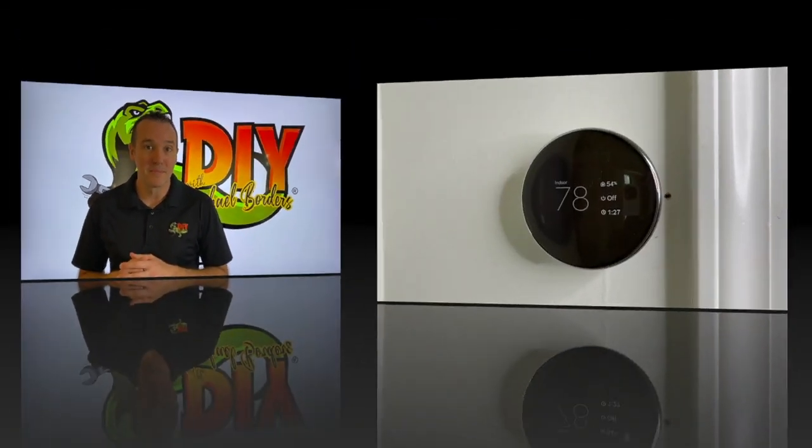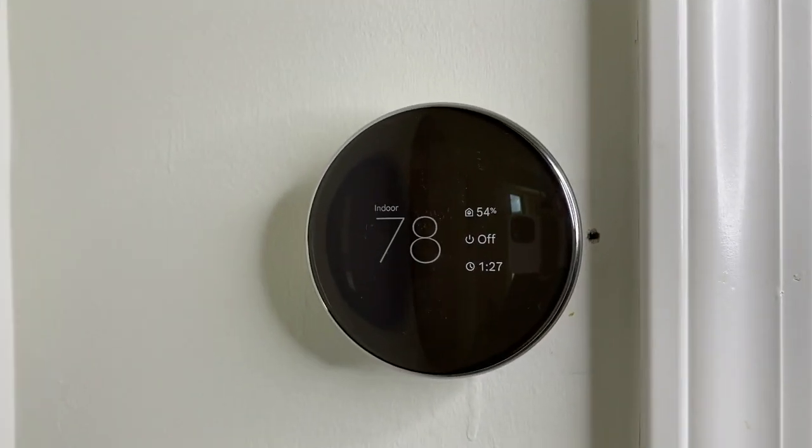Let's take a look. All right, DIYers, made our way to the room where we have our newly installed Google Nest Thermostat. This is the 4th generation model or edition. And again, we're going to run through the features and get you more familiar with this unit. However, as you can see, the thermostat just turned off, and if there's no activity or movement, that screen will turn off. Here, if I move just a little bit, see that? The screen turns back on.